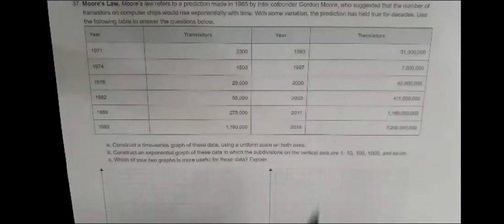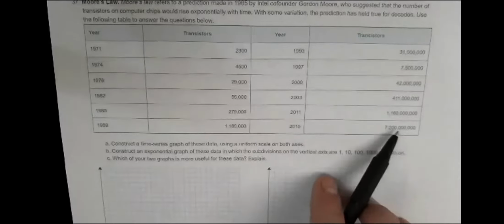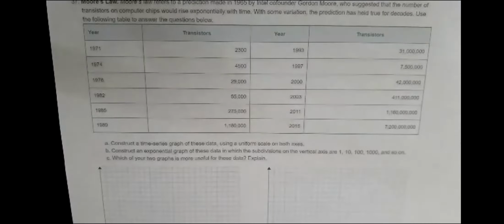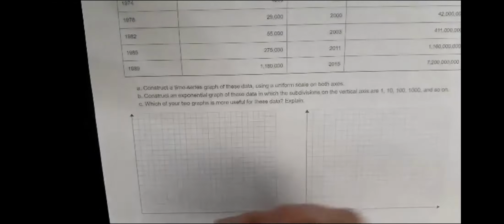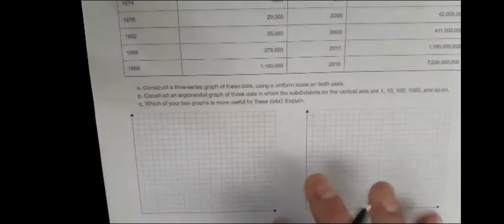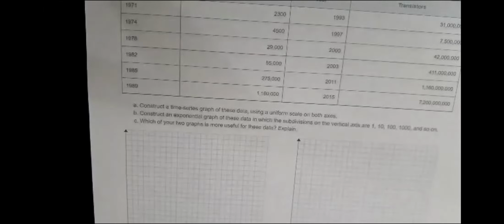Ooh. We gotta go up to what? This is thousands, millions, 7 billion. Okay, so I'm gonna go 1 and 20. So we're doing 10. I think every one of them has to be. 500 million? Yeesh.